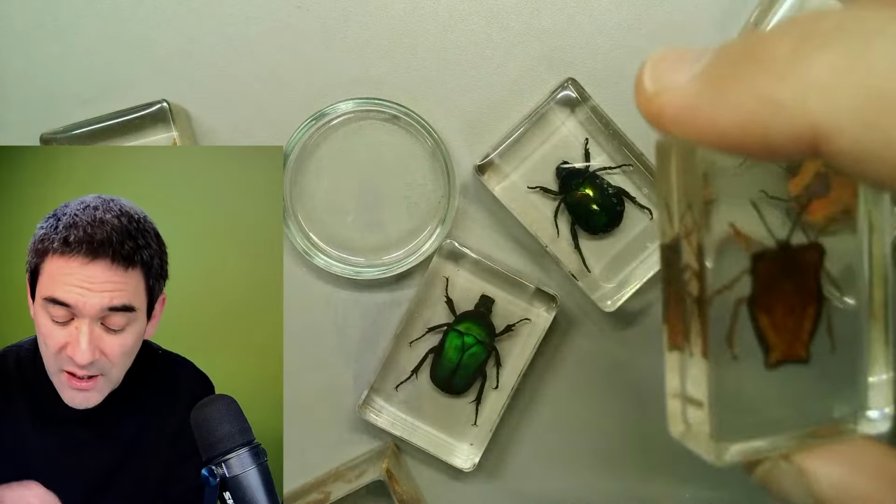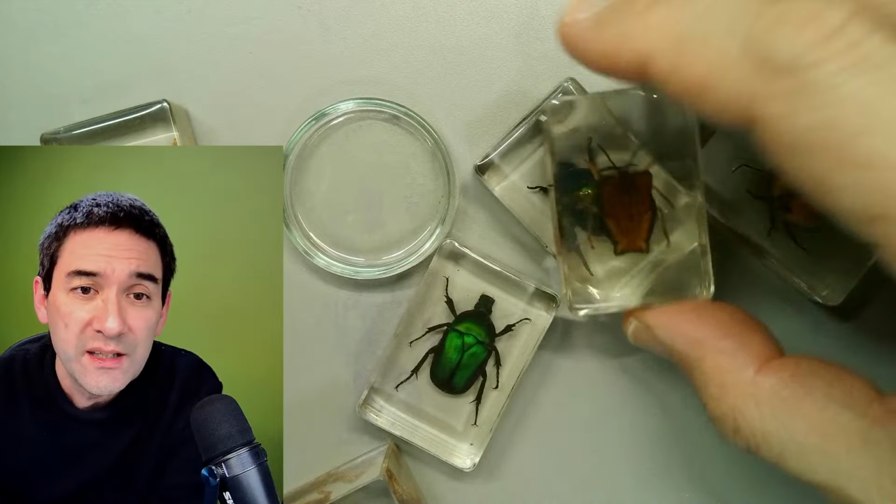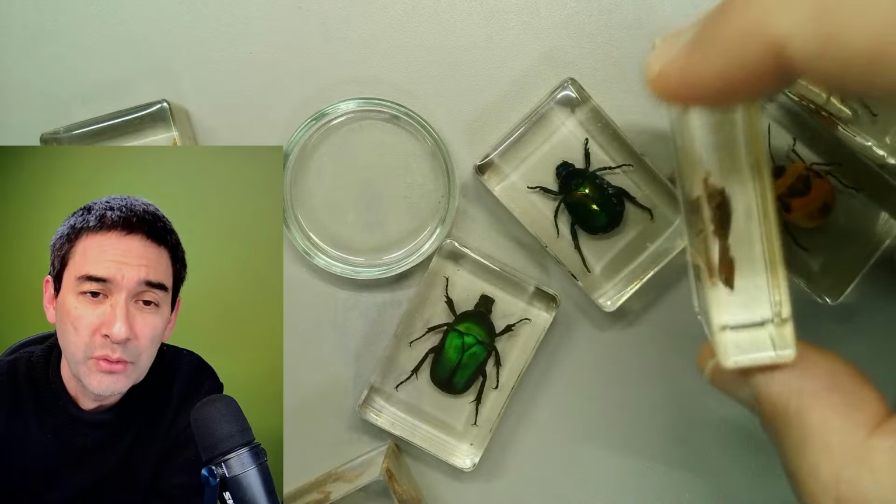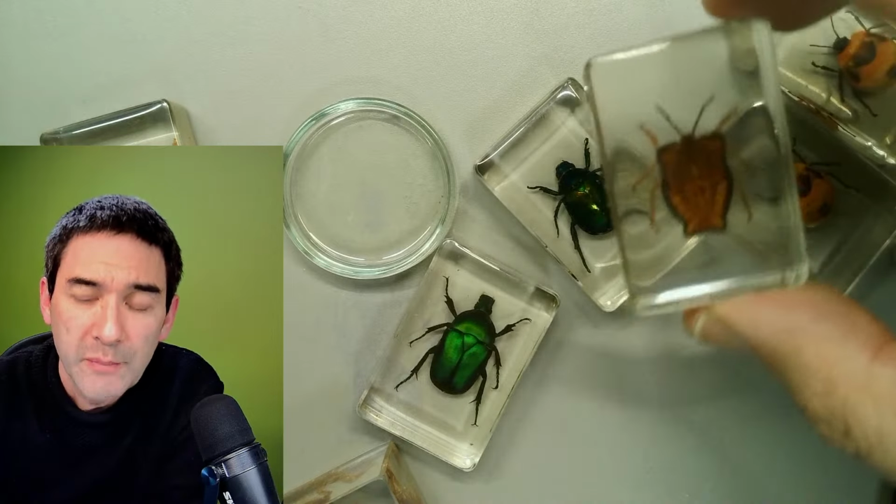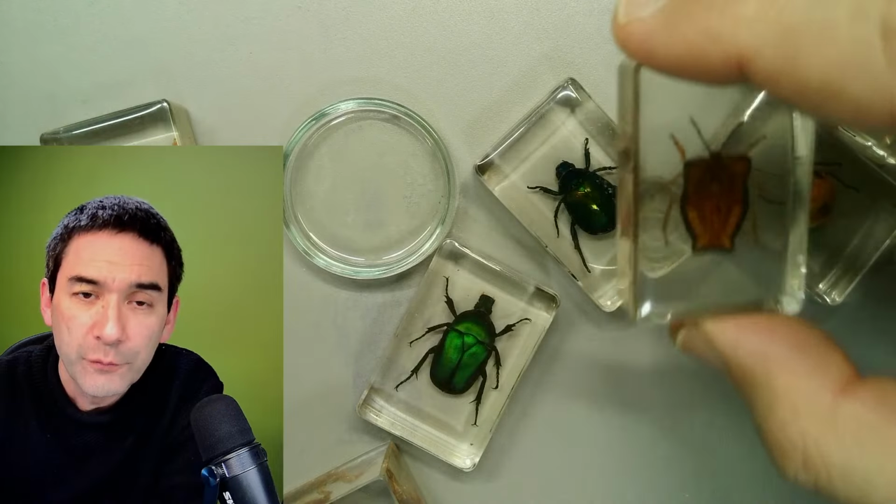Not so nice. So in order to preserve these insects in an epoxy block like this, you have to make sure that they're completely free of water.